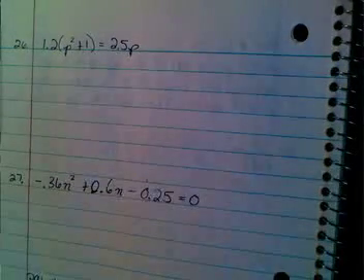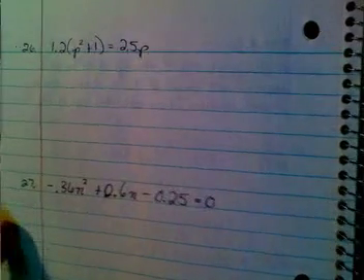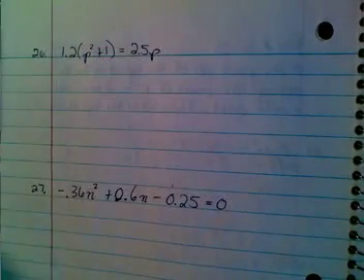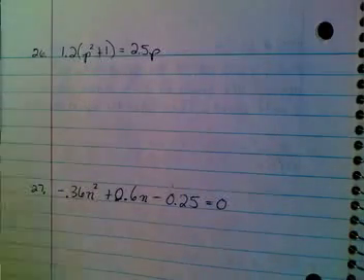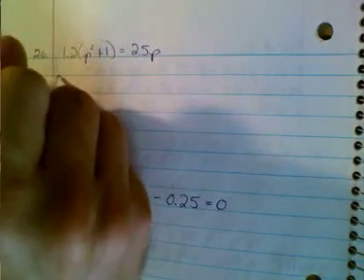Let's do 26 and 27. The first thing that I noticed about 26 is that it doesn't look like a typical quadratic, and if I can get it to look closer to a typical quadratic, then I can solve it. But it just doesn't look right now. So what I'm going to do is distribute: 1.2 p squared plus 1.2 equals 2.5 p.